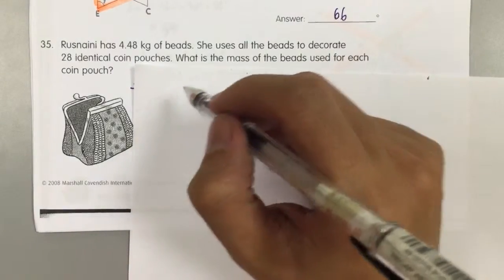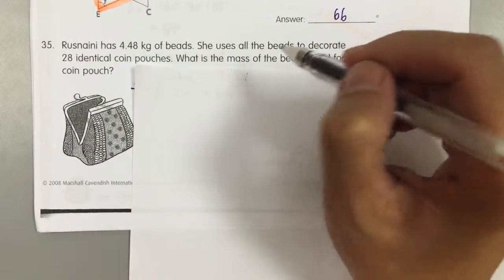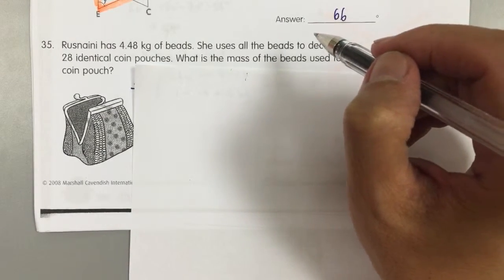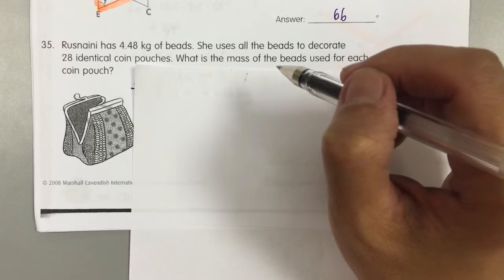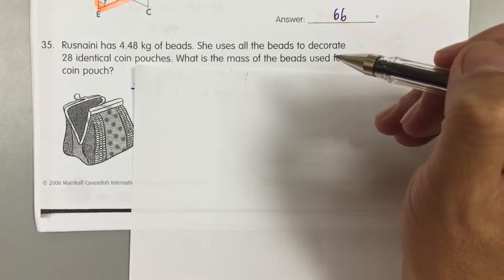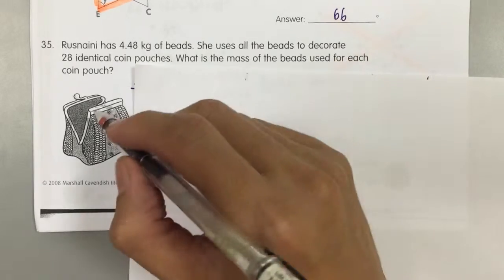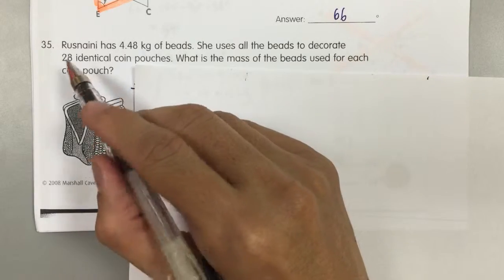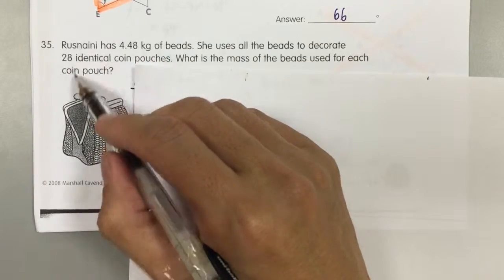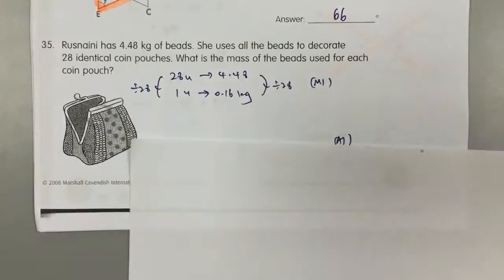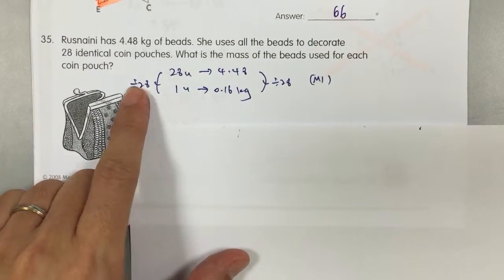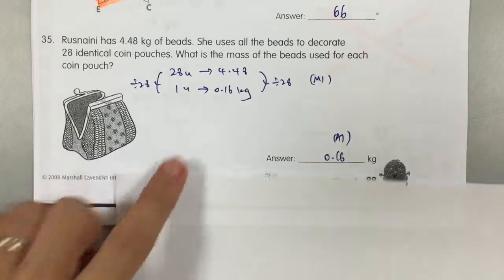Rusnani has 4.48 kg of beads. She uses all the beads to decorate 28 identical coin pouches. What is the mass of the beads used for each coin pouch? So 28 pouches is 4.48 kg. So for 1 you divide by 28. You want 1 unit, divide by 28, I have 0.16 kilogram.